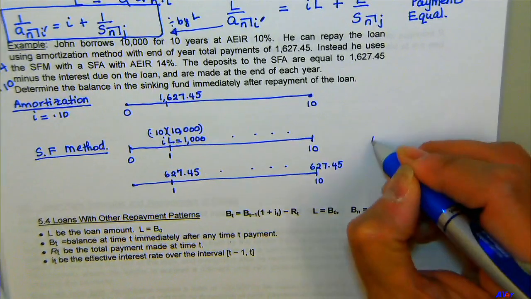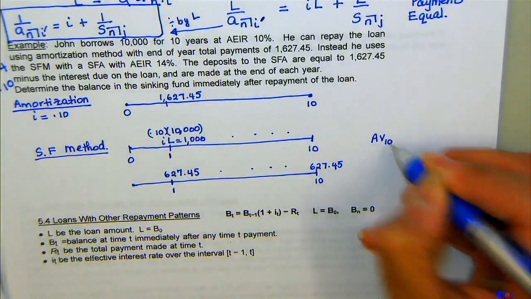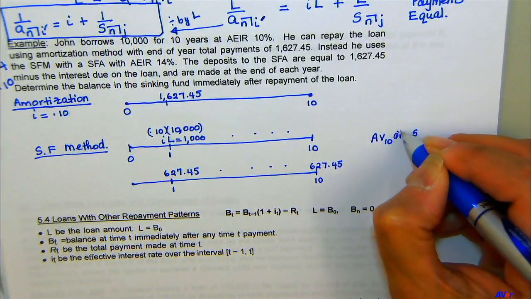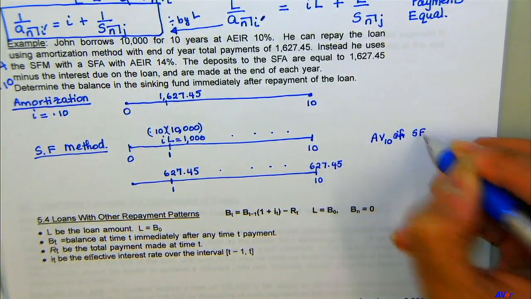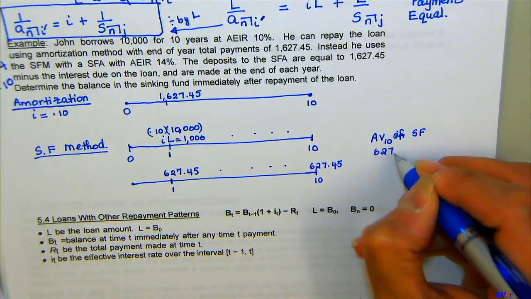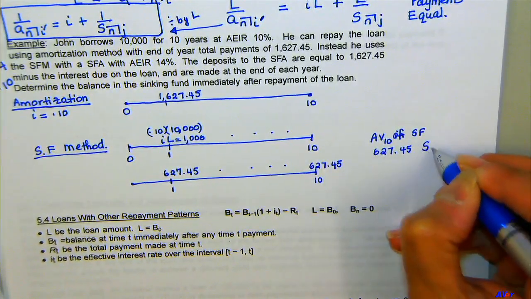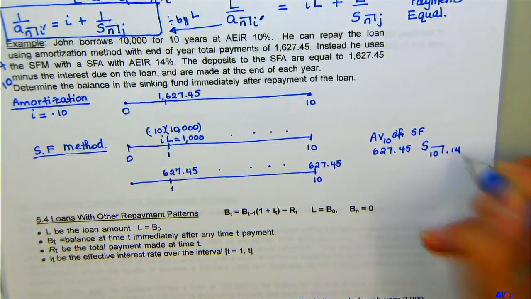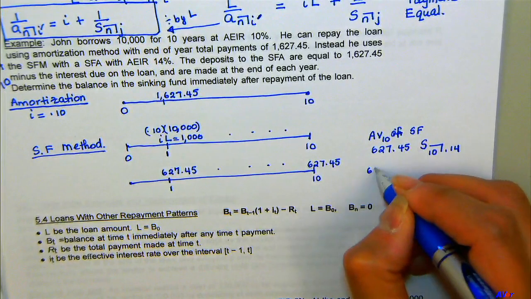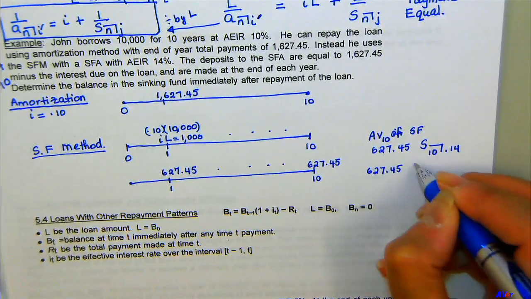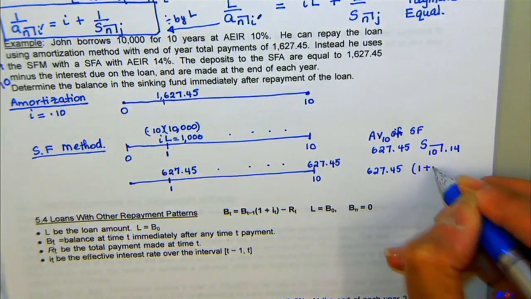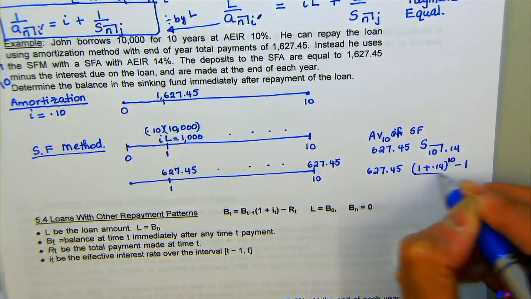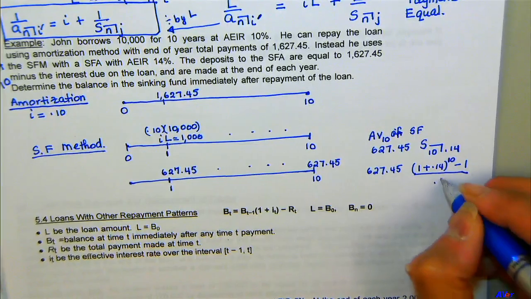So the accumulated value at time 10 of the sinking fund is equal to 627.45 S angle 10 at 0.14. And our job is to figure out how much this is. So 627.45 times (1 plus 0.14) to the n, which is 10, minus 1, over i, 0.14.